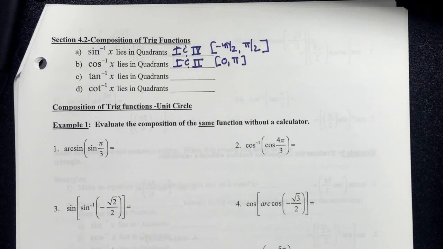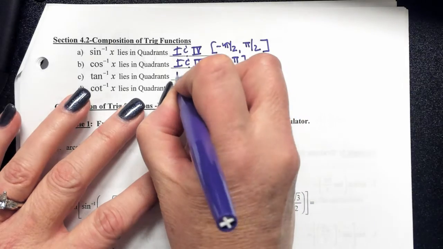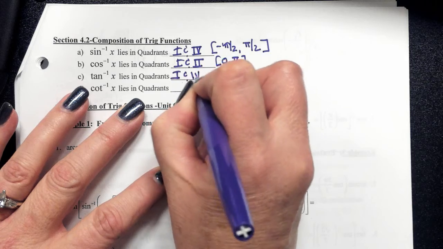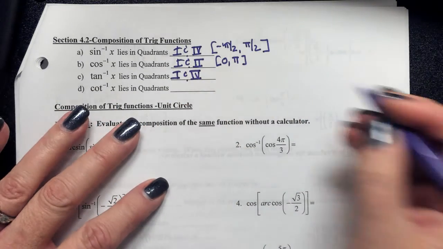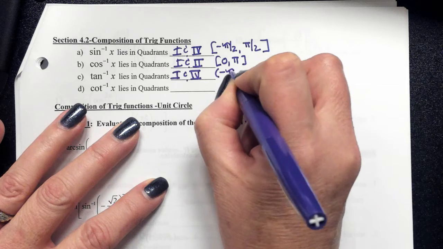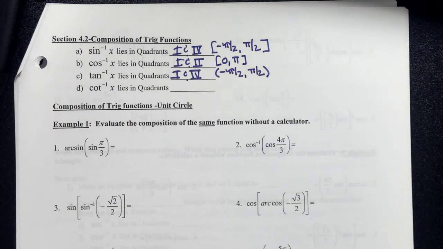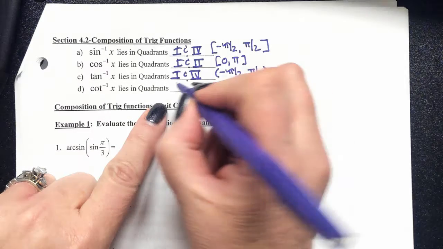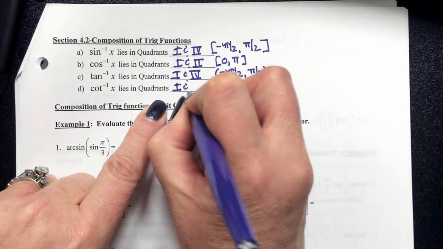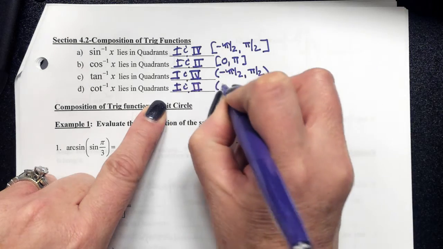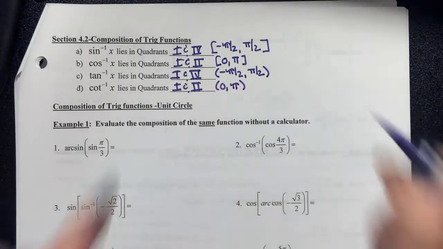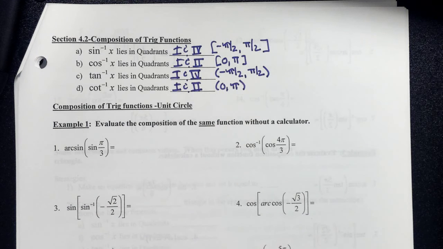Inverse tangent, just like inverse sine, is going to be in quadrants 1 and 4. And remember, inverse tangent is going to go from negative pi over 2 to pi over 2. How come I didn't put brackets around negative pi over 2 and pi over 2 for inverse tangent? It's not included. Remember, that's where tangent's undefined. And then inverse cotangent, remember, is in quadrants 1 and 2. And again, I'm putting parentheses around 0 and pi because that's not included for inverse cotangent.